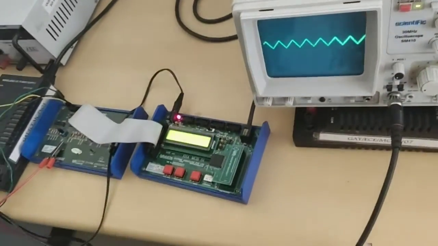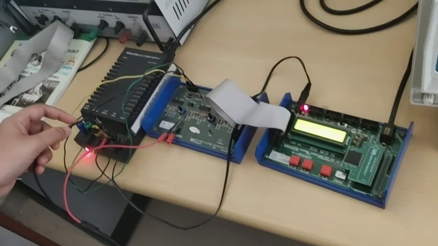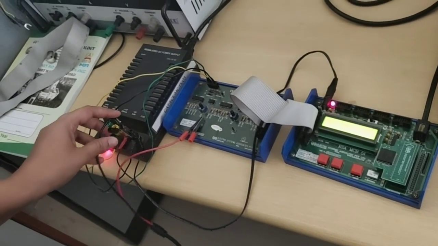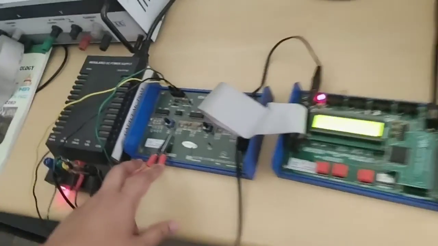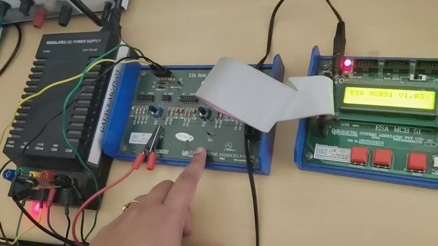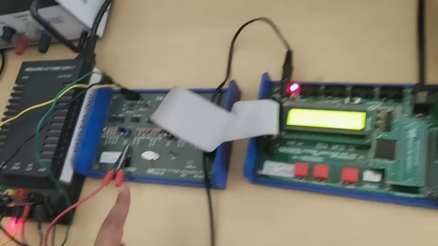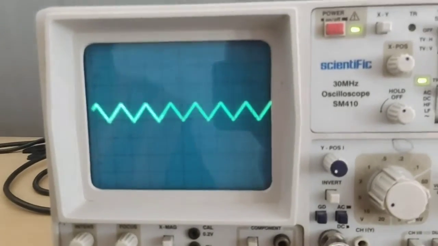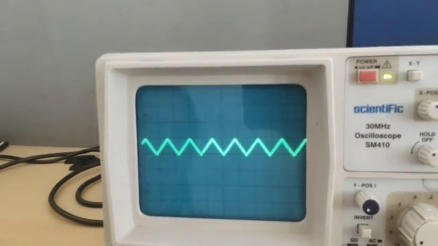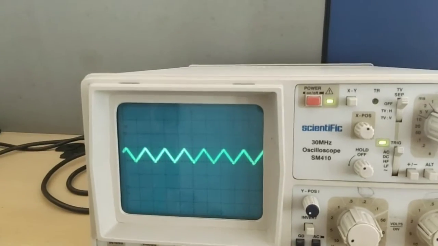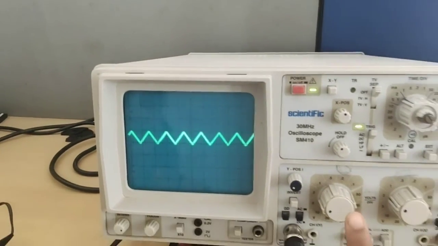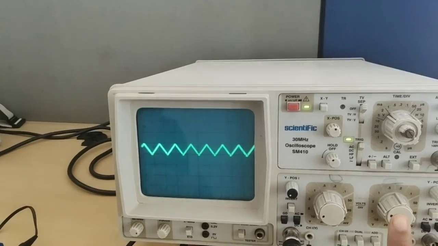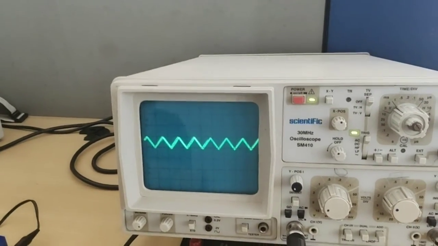And then from the CRO, that is the oscilloscope, a probe is taken, and the ground of the probe will be connected to the ground, and then here I can either connect it to Y out or the X out of the DAC, and I will get the triangular wave which you can see here. And here you can observe the wave which is being generated is of 5 volts. Okay, this is about the interfacing of DAC to generate a triangular wave. Thank you.